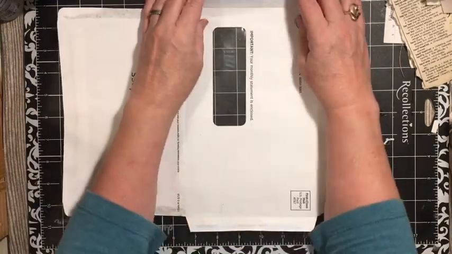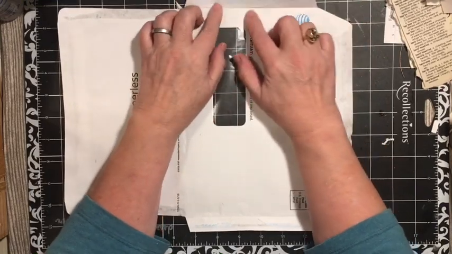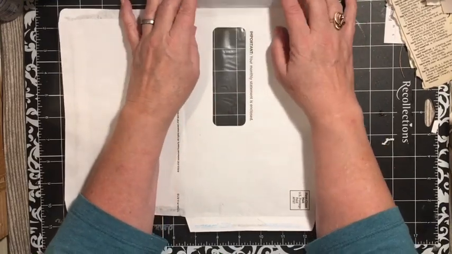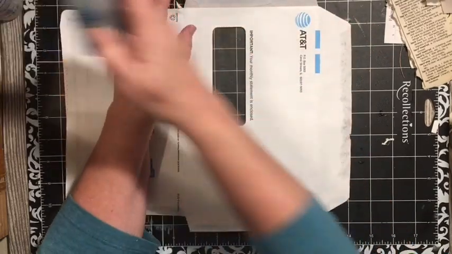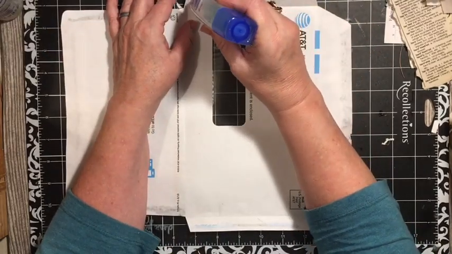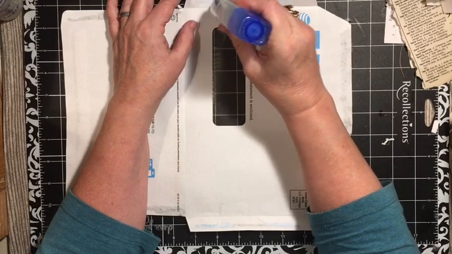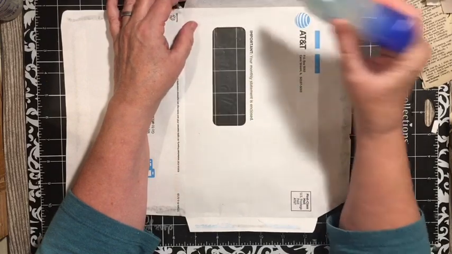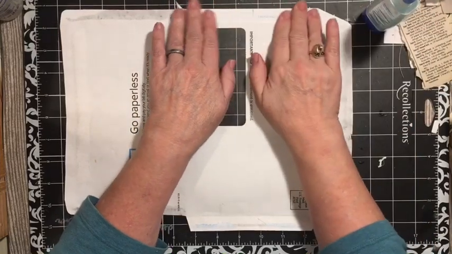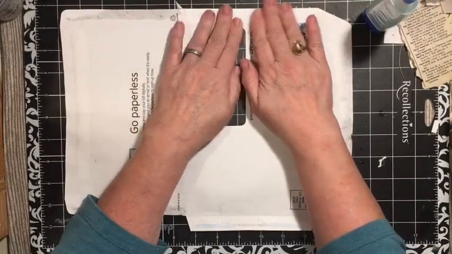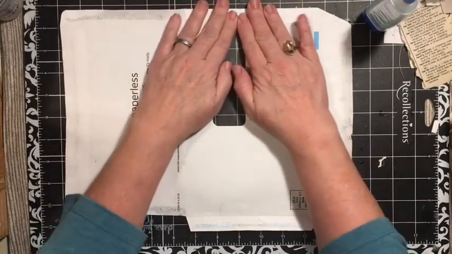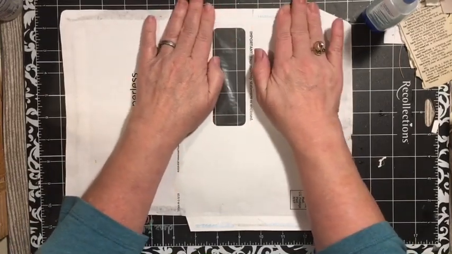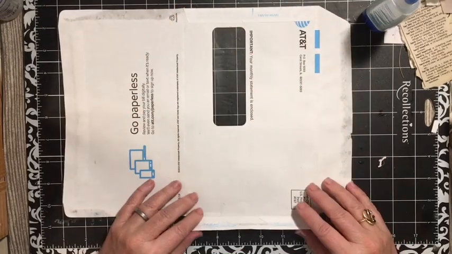We're going to start by gluing this down, just because it will continue to get in the way. So I'm going to start by gluing this down. I think it's kind of fun to have different ways of using different items that we might have in our stash.